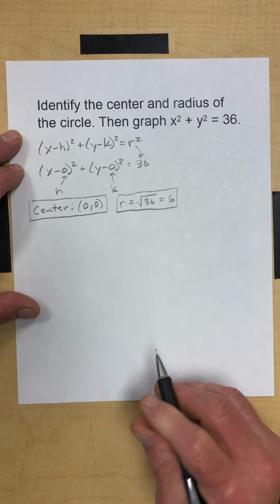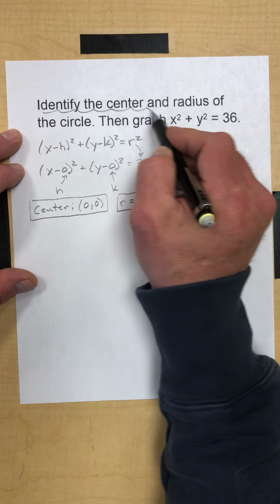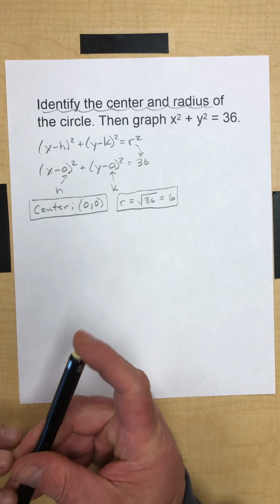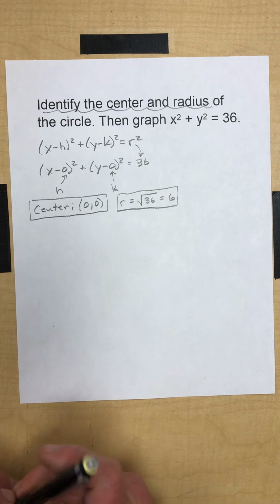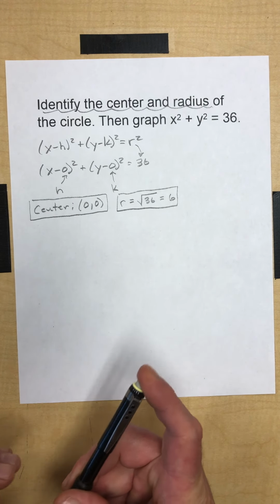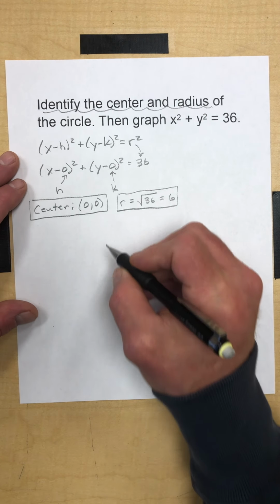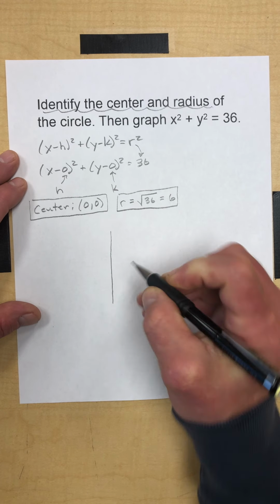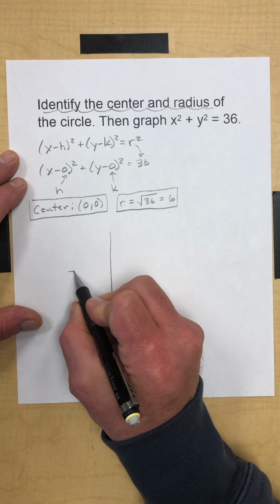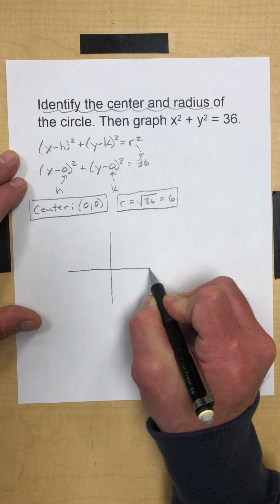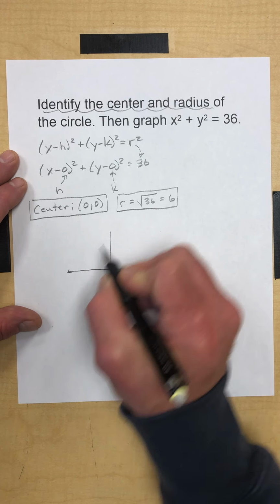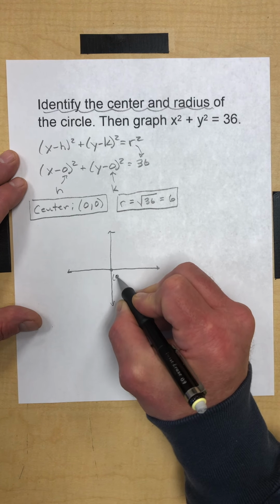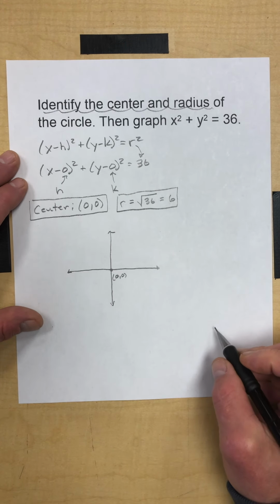Okay, so let's see. I identified the center and the radius, so I got that. Now it wants me to graph this. If you want to graph it on graph paper, that's fine. I'm not going to bother with it. I'm just going to make a quick sketch. The center is at the origin. So I've got my center right here, at (0, 0), and my radius is 6.